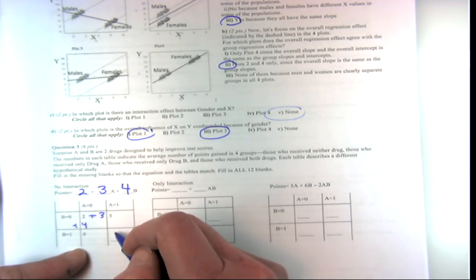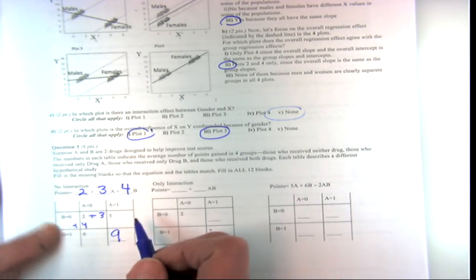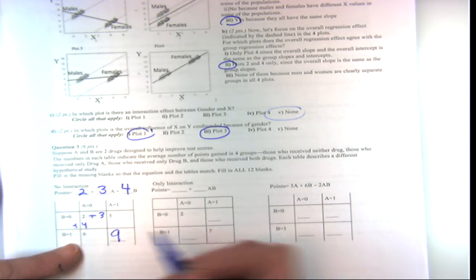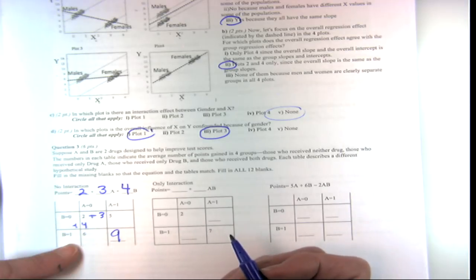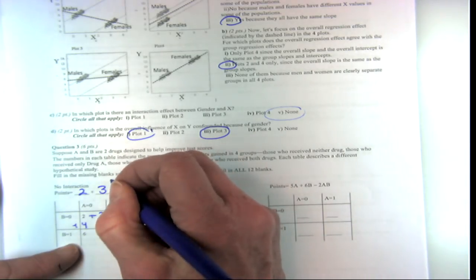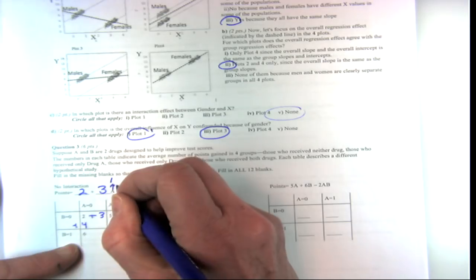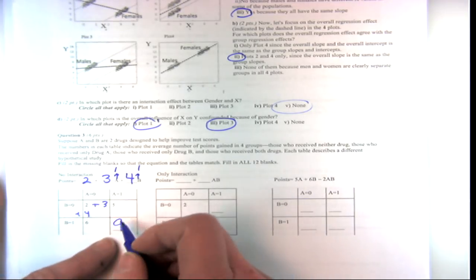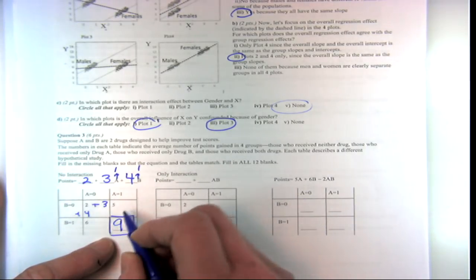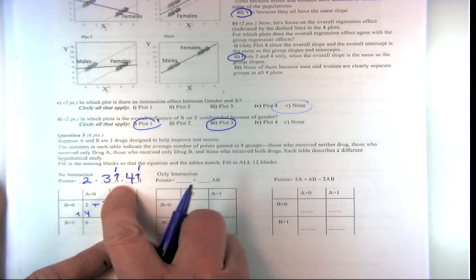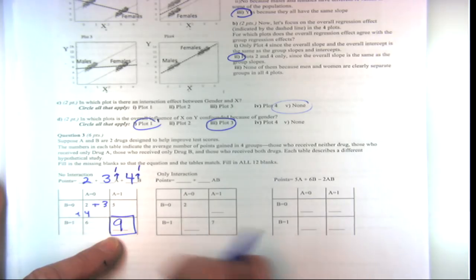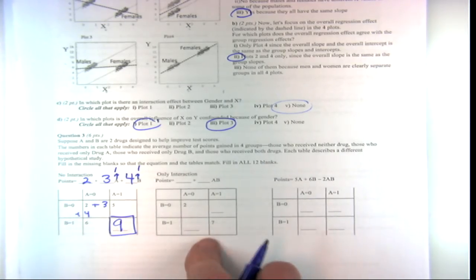So 5 plus 4 must give you 9, or 6 plus 3. If that's too confusing, just put a 1 in here and a 1 in there, and 2 plus 3 plus 4 is 9. There's no interaction. You see right here in this spot, A is 1 and B is 1. So plug in a 1 and a 1, and that will give you your answer. Okay? Now let's do this one.